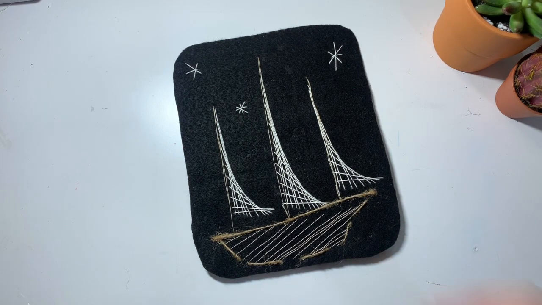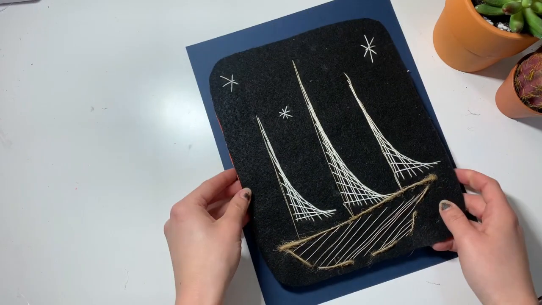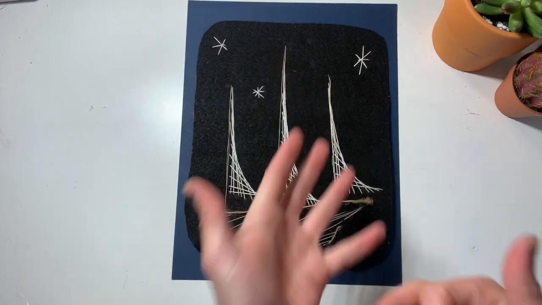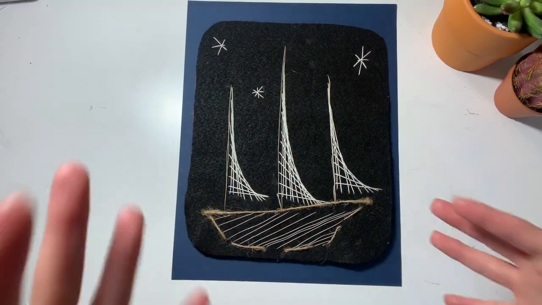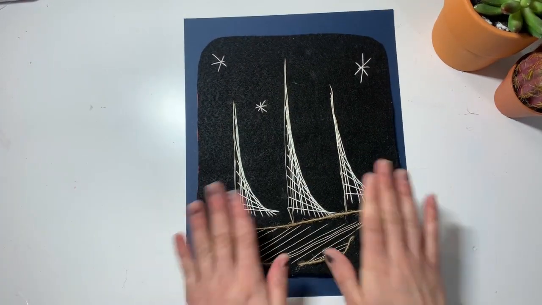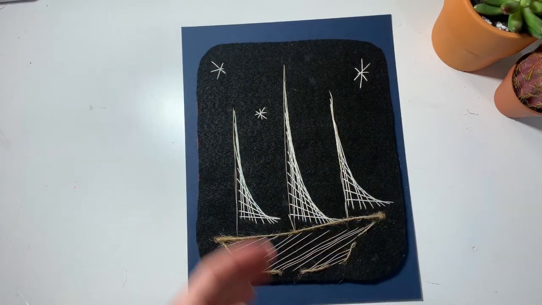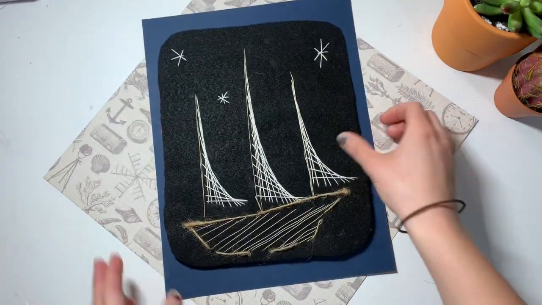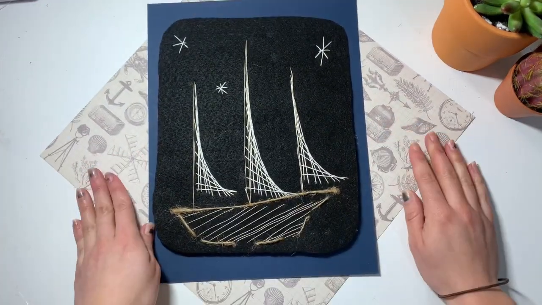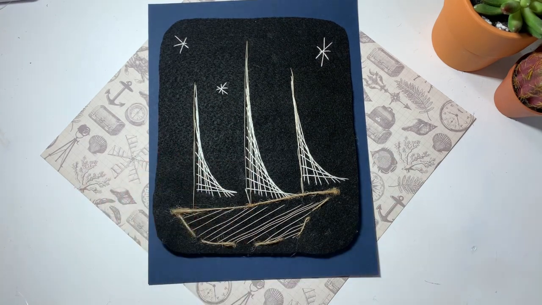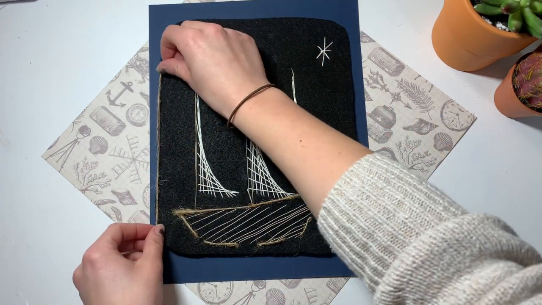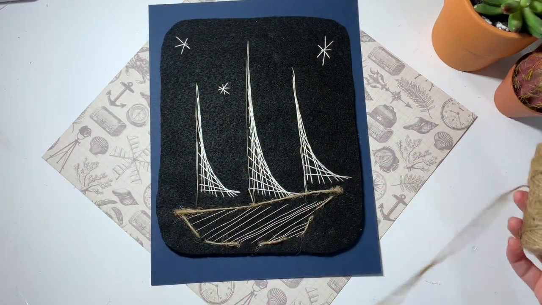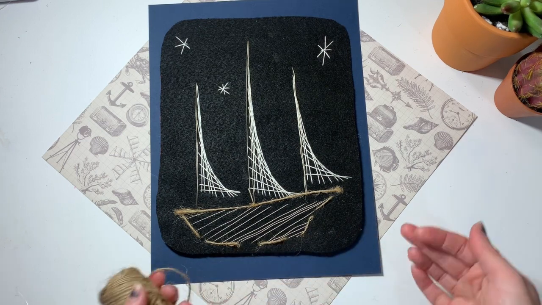Now what I'm going to do is I'm going to glue it onto this navy paper, because I think navy and nautical really work well with my theme. I'm going to glue this on here, and then I'm going to glue that navy cardstock onto another piece of paper here, almost like a frame, and then I'm just going to glue on some twine around this so it looks really nautical, it looks really ocean themed, and then I'm gonna have a finished beautiful string art.